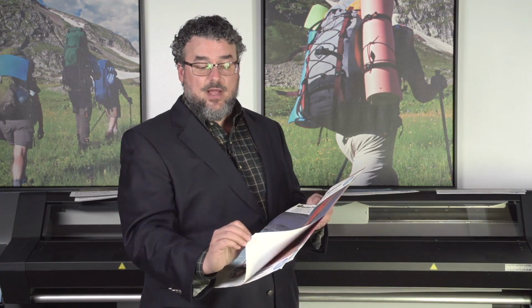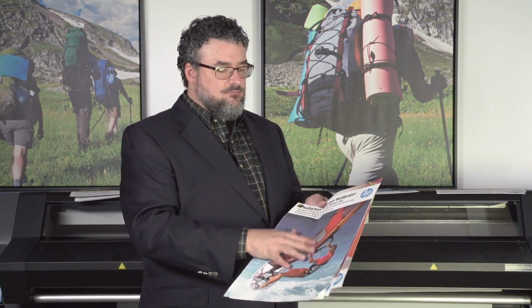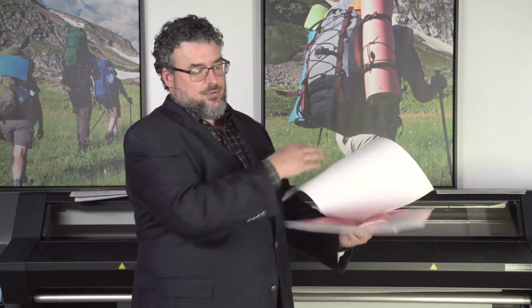We are water-based ink after all. The Phototex is very popular in its category. Again, it's a peel-away, repositionable. It has a fabric-like texture to it. There's many companies making something very similar to this. Phototex is probably the best known.